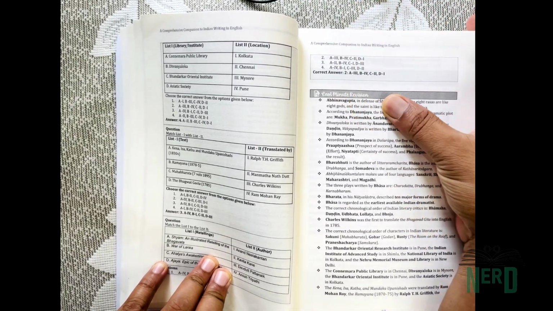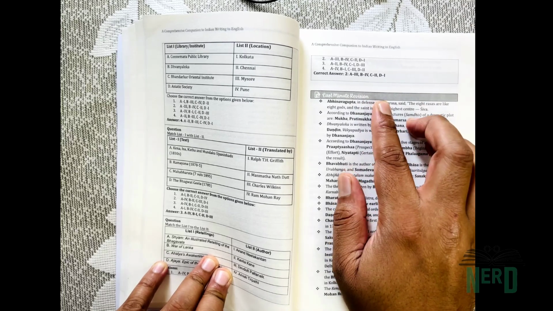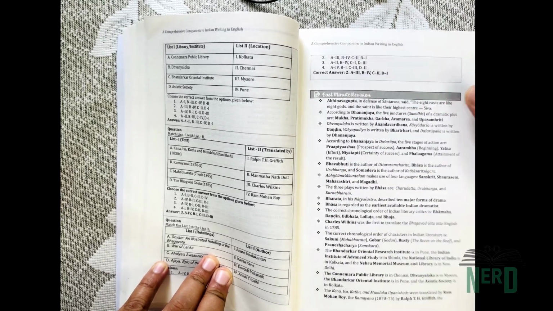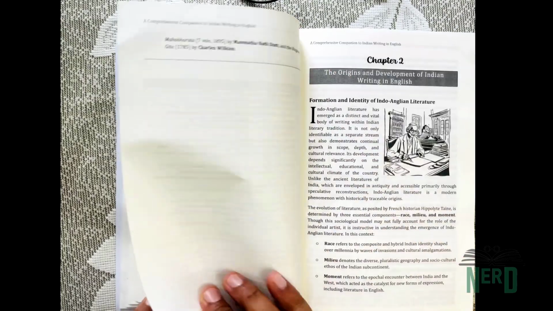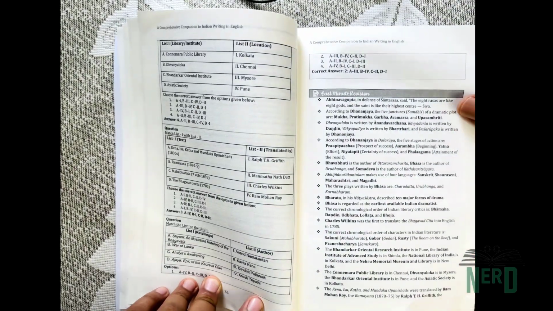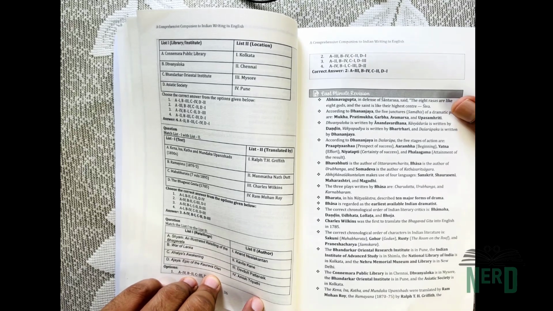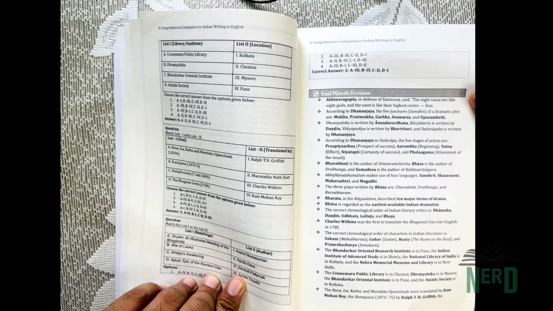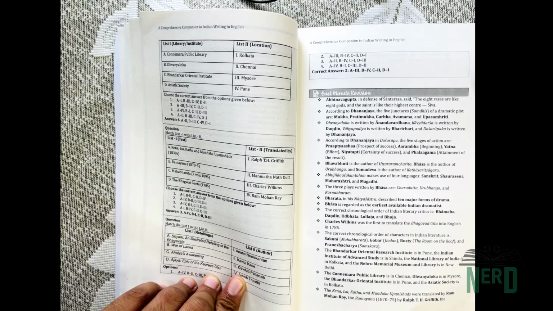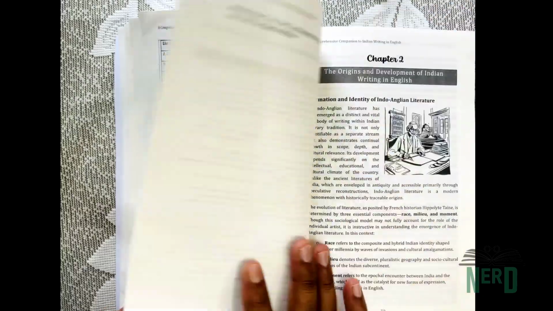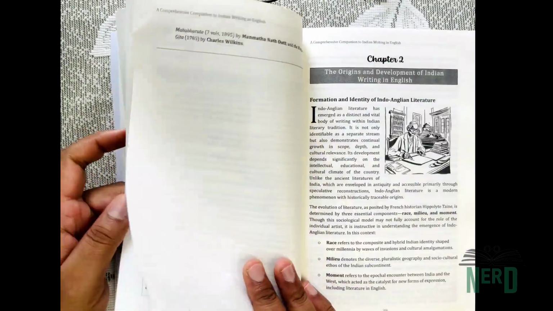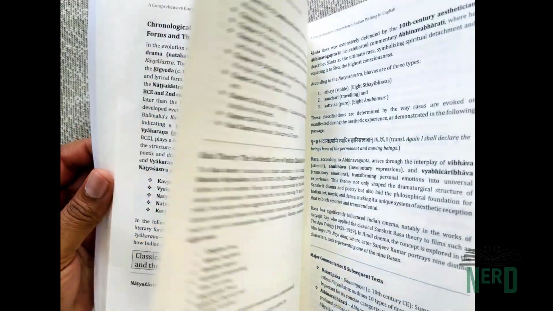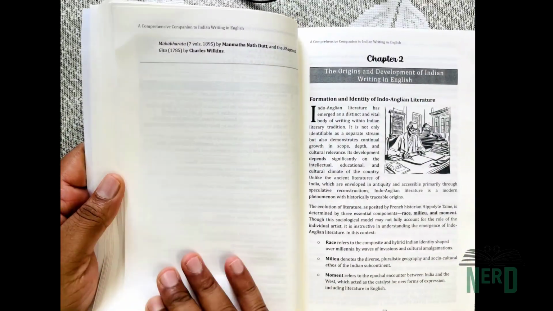And finally, this right here is your last minute revision section. It's a compact summary of the entire chapter, with the key terms, theorists, and core concepts arranged in quick bullet points. Perfect for the night before the exam or those moments when you just want to refresh everything in 5 minutes. It's not just about studying harder, it's about studying smarter. And this section does exactly that.